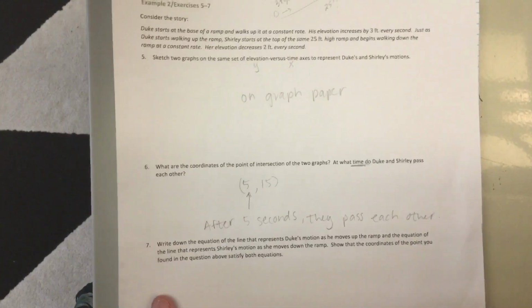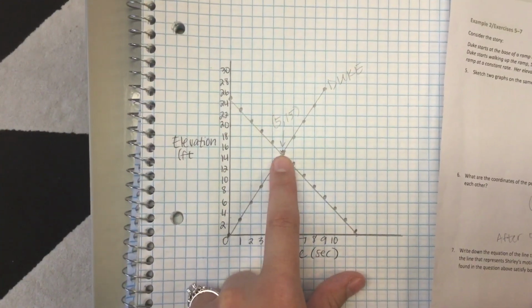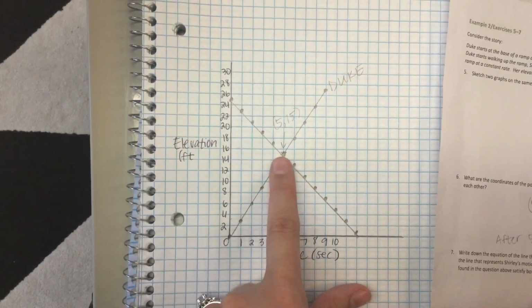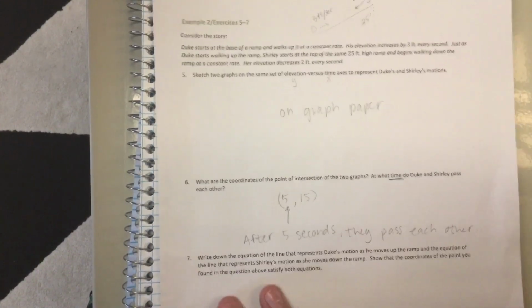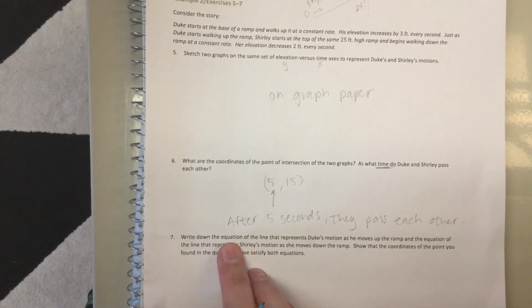They pass each other. So that's what this point on the graph means. When you've got equations that are describing something happening, that point of intersection is where they are at the same elevation at this time, and they just happen to be in the same place. That's what this means.